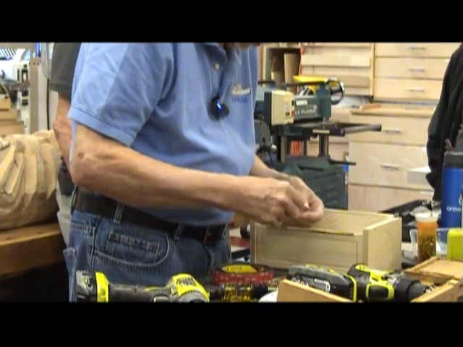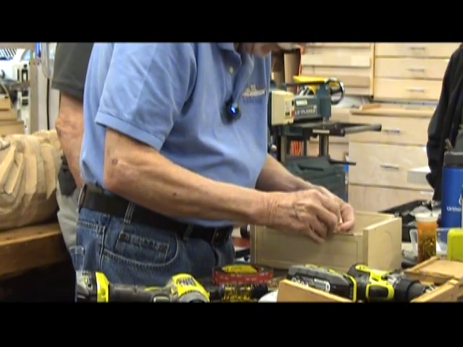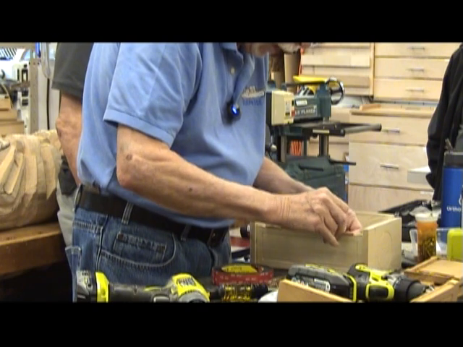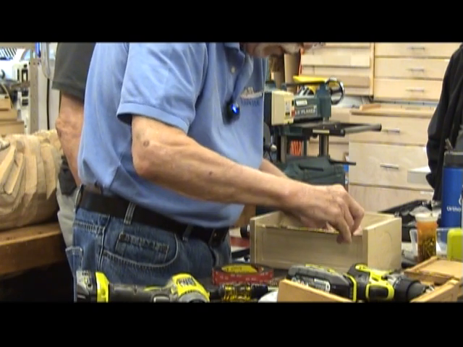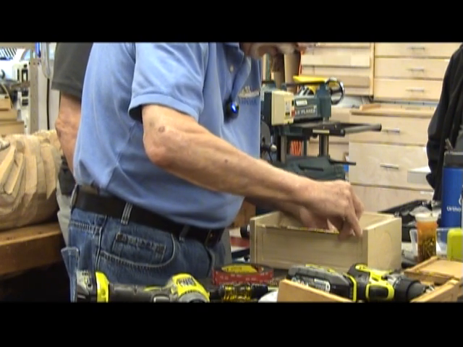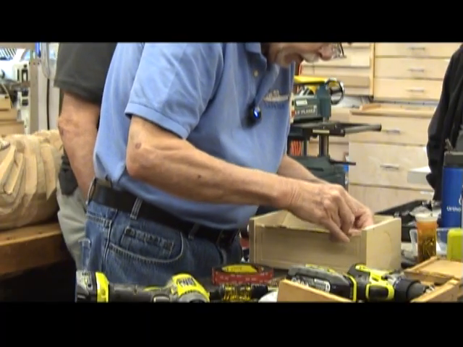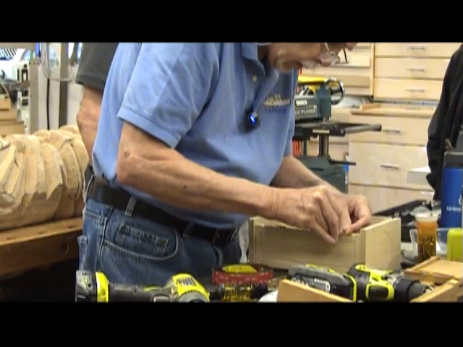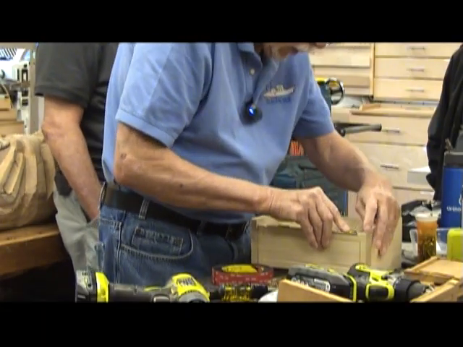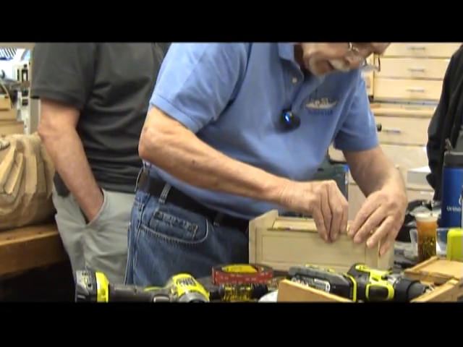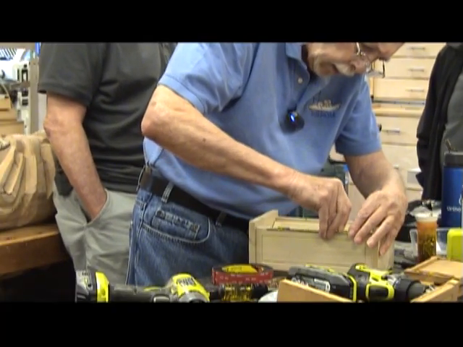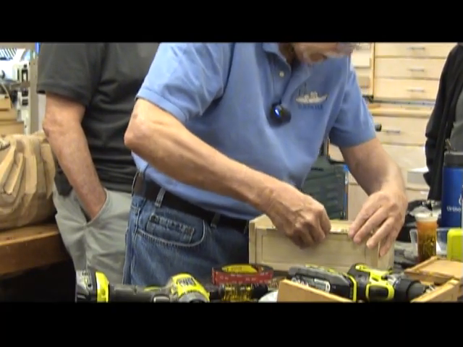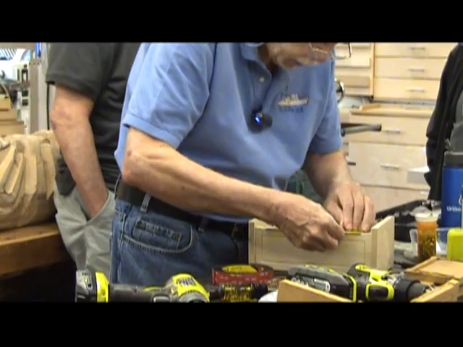That's one of the biggest drawbacks of this double-sided tape. We buy the thicker double-sided tape because you really need the thickness here, because of the way the hinge itself works.